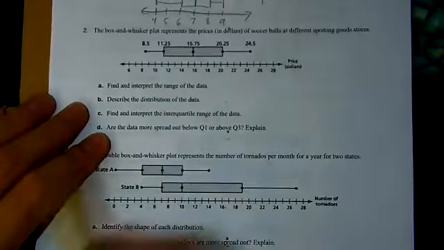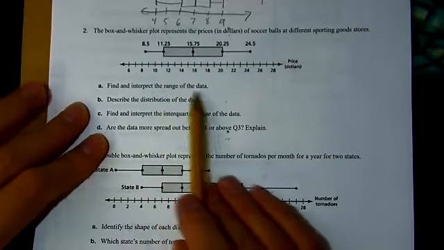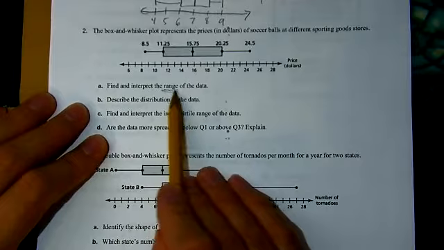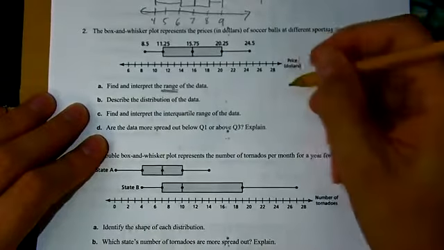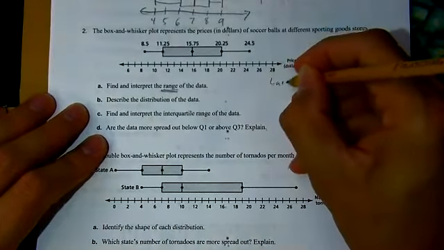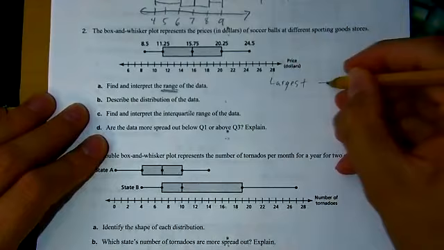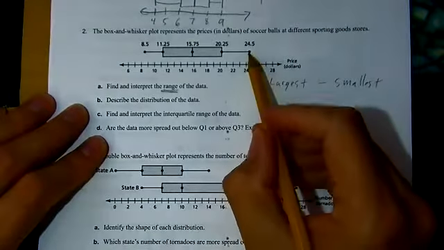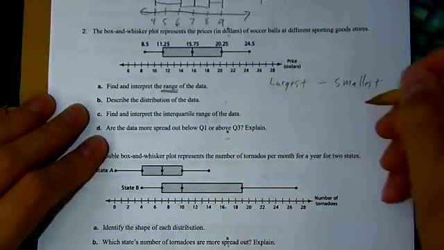All right, so they've got a box and whisker chart drawn out for us. Find and interpret the range of the data. So we haven't talked about this range. To find the range, you take the largest number and you subtract the smallest. So 24.5 is the largest.